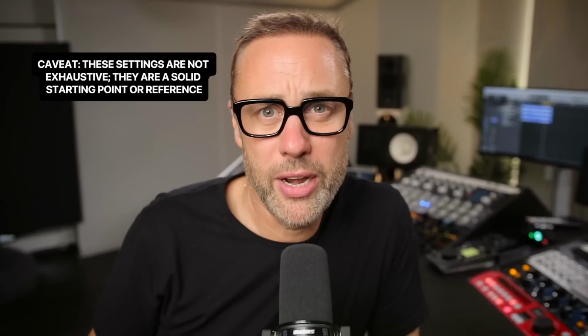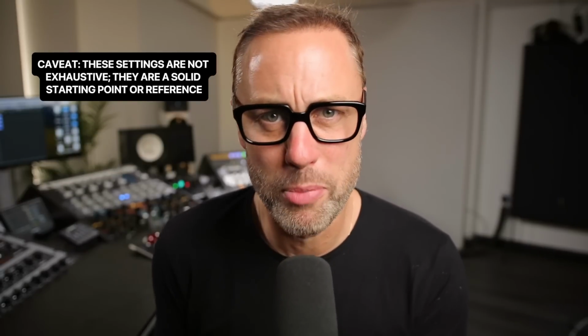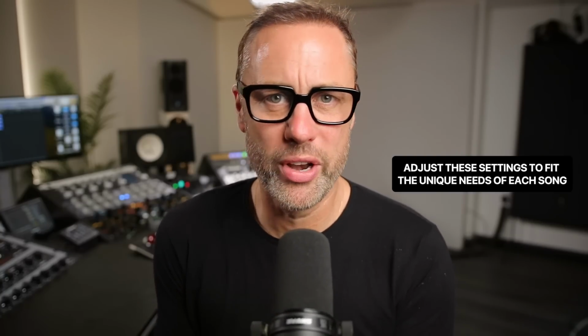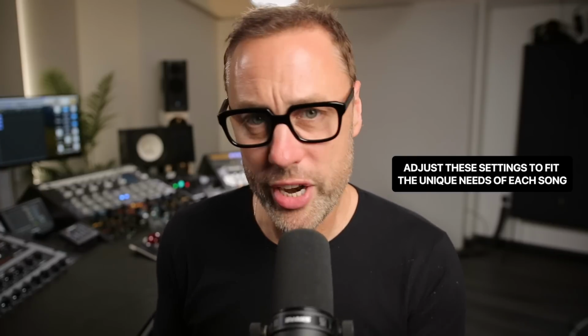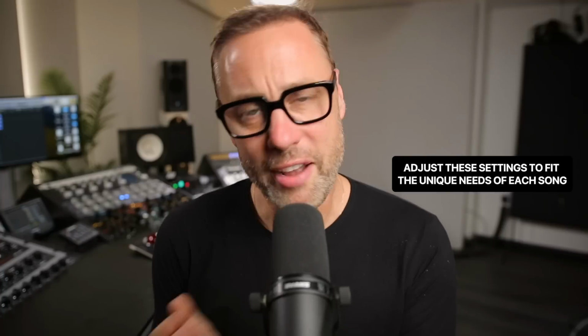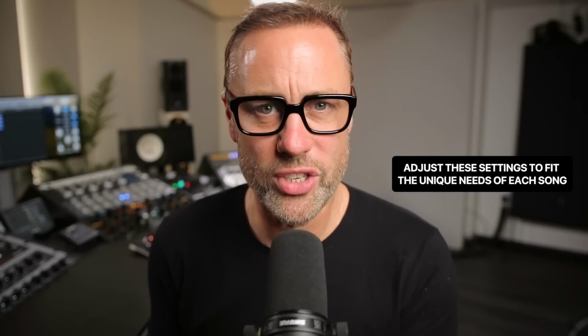Now, before I explain all these EQ points, I've got a few caveats to cover off for all you keyboard warriors in the comments. These settings aren't the only ones you're ever going to need. Just think of them as a great starting point or a reference to go by. You'll not need all of these at the same time. You'll have to adjust them to taste as all songs are different, but they are an amazing place to start. Right, now we've covered that, let's get into it.